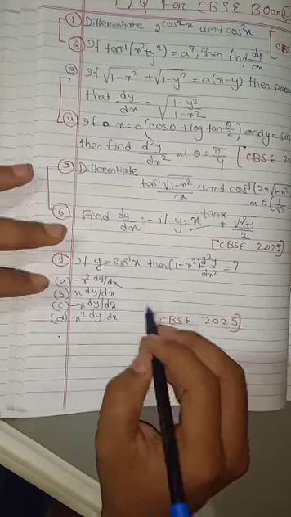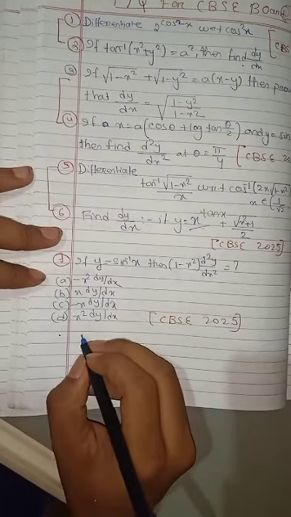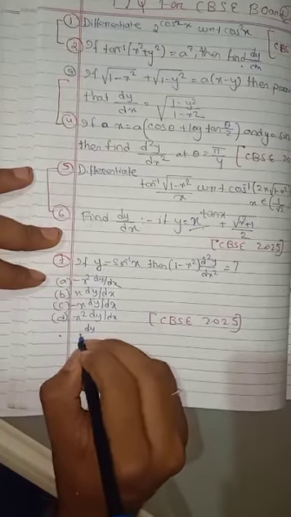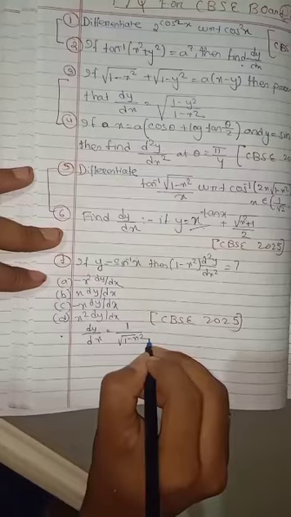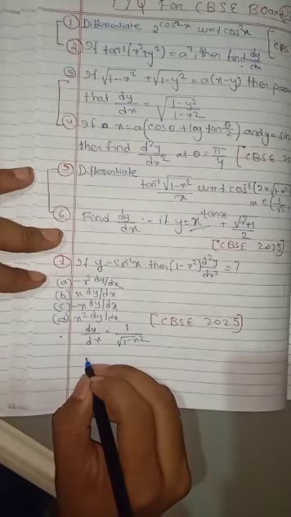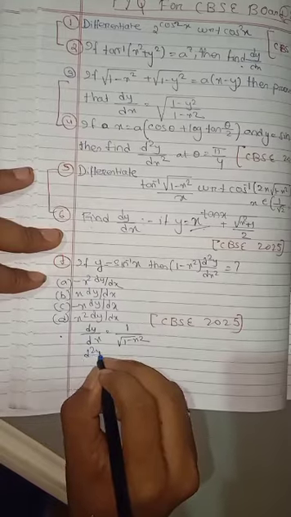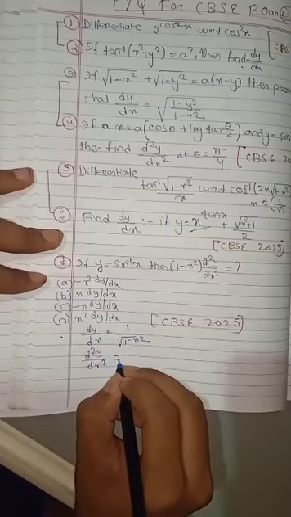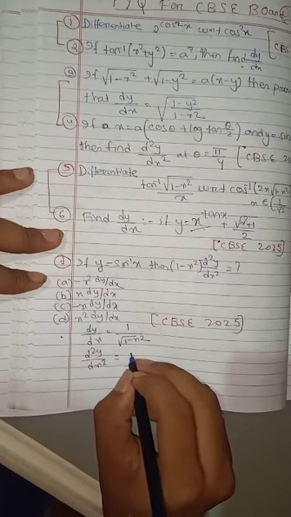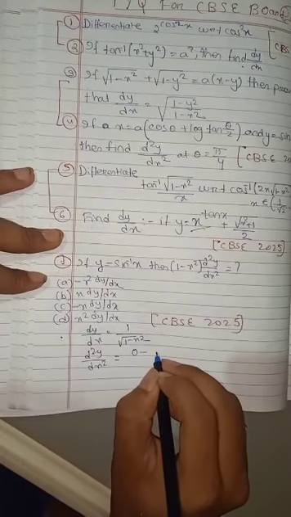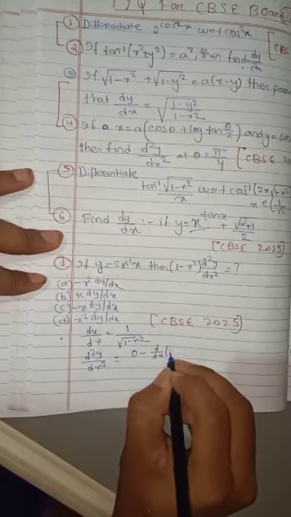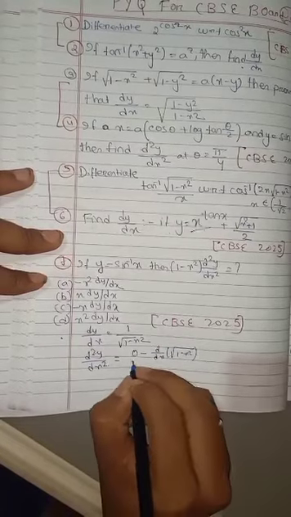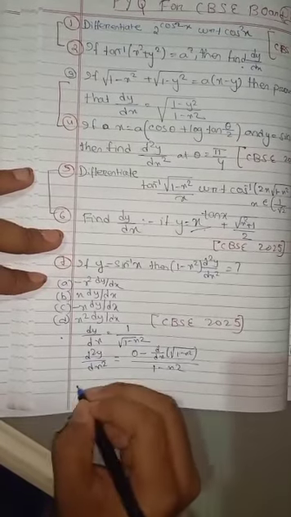First solve the MCQ. Y is equal to sin inverse x, so dy by dx is 1 by root over 1 minus x square. Again, d square y by dx square is equal to 0 minus dy by dx of root 1 minus x square divided by 1 minus x square.